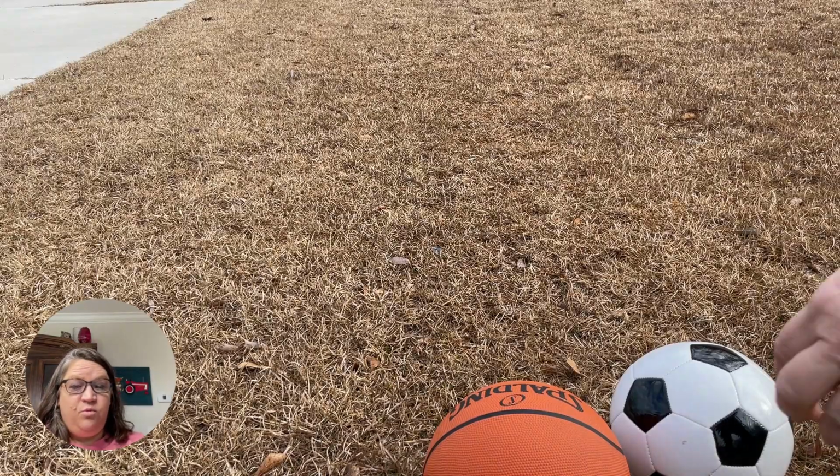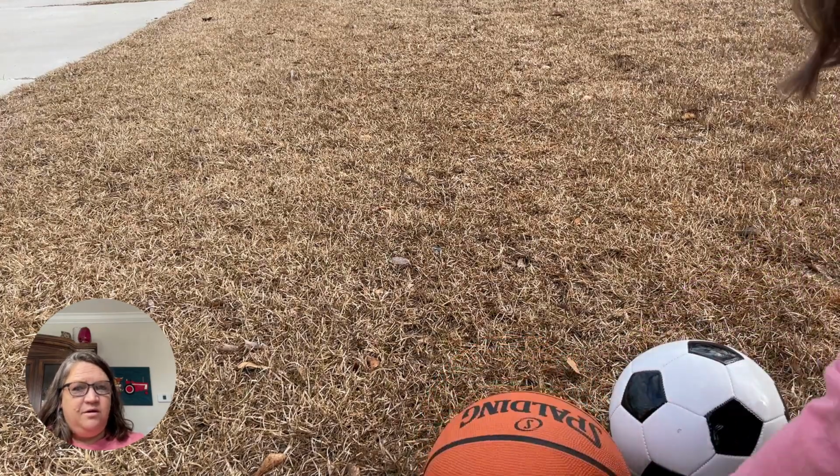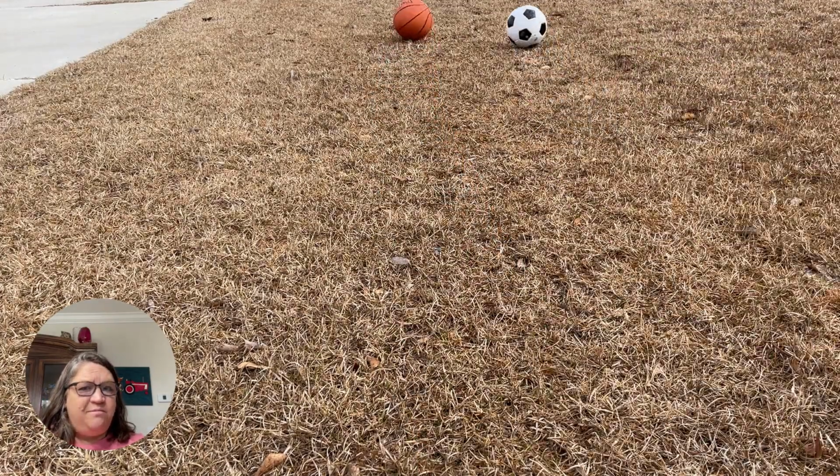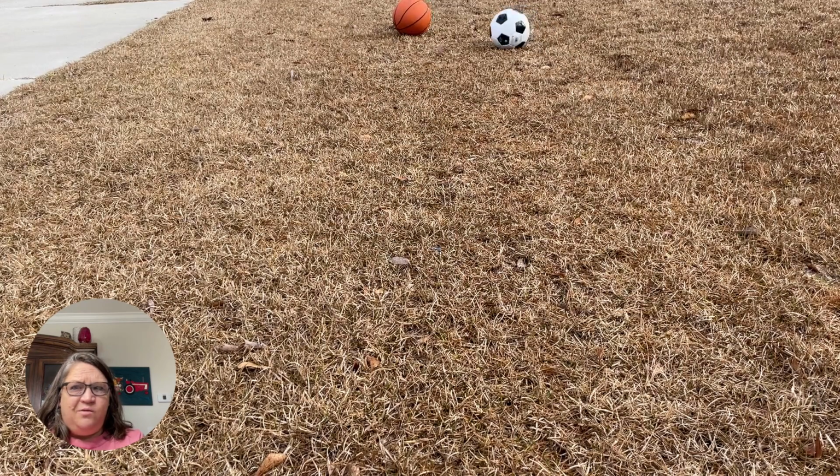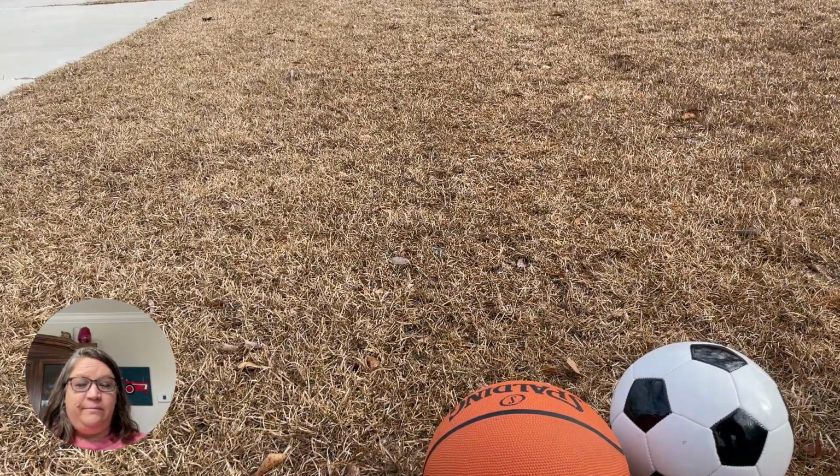Now that we've looked at what happens when the balls come down the hill, what happens when I try to push the balls up the hill? What do they do? Do they go as far? Do they come rolling back down? Why or why not does all of that happen?